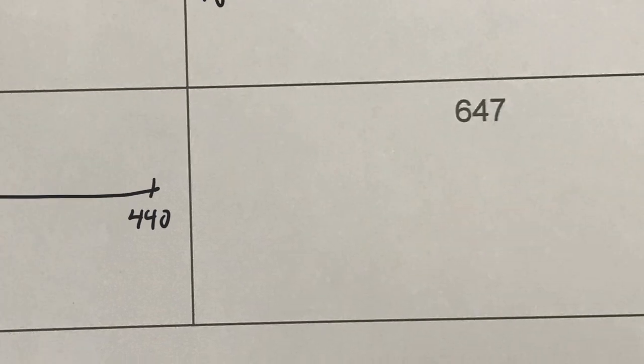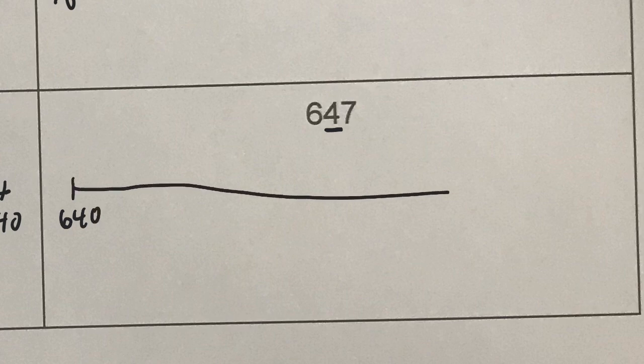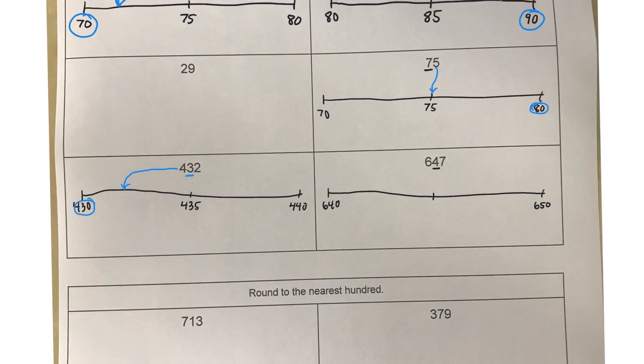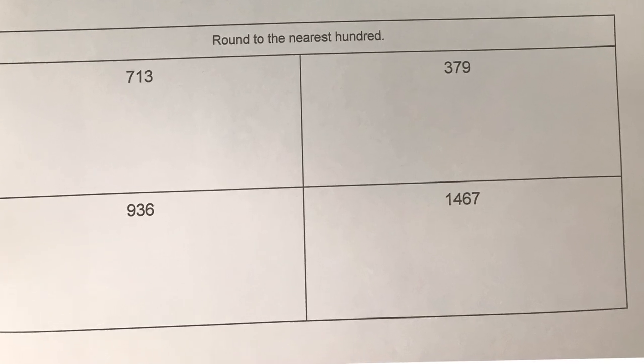And then one more for tens, 647. I'm just going to get you started here. Remember tens, so we'd start with 640, and then the other 10 would be 650, and then what's in the middle, and where would this number go on the number line, and how would you round it? So just finish that one on your own. And then let's do some that go to the nearest 100. So just 4 of these to check out.